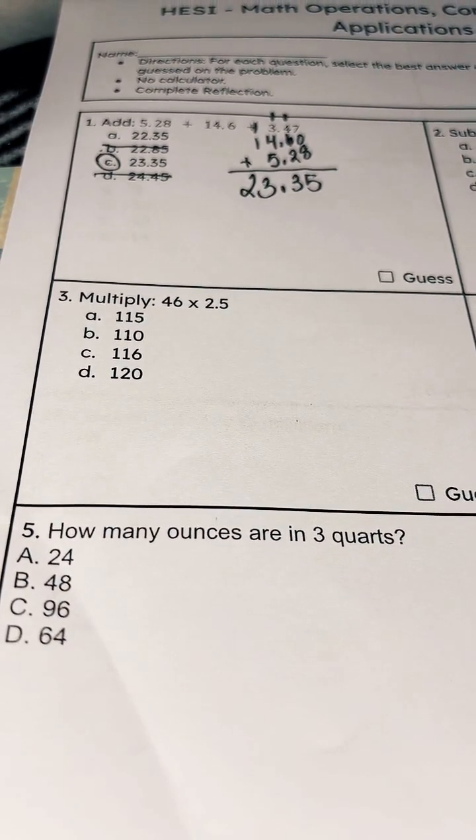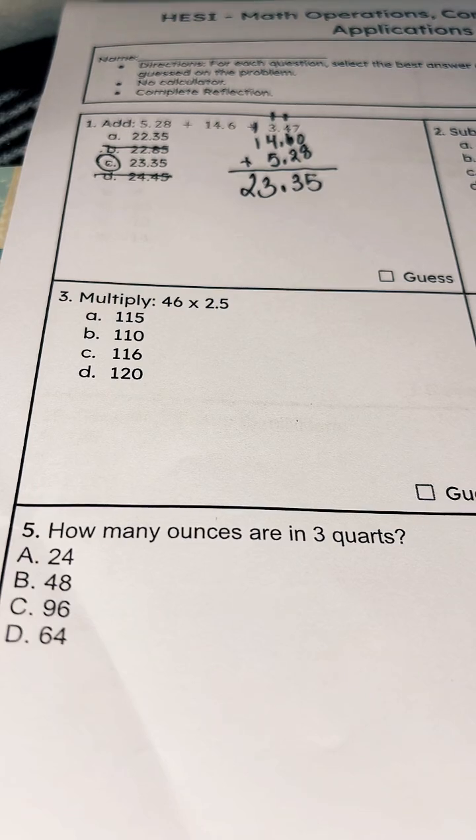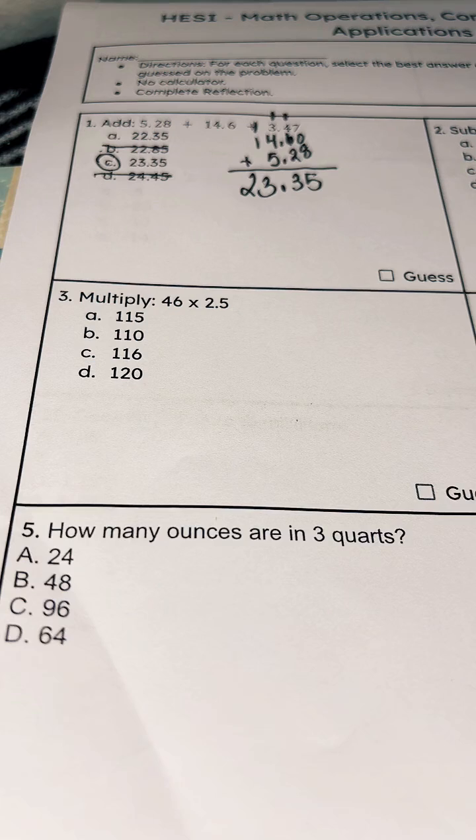All right, now multiplying. When we're multiplying decimals, does the decimal matter in the beginning? Yes or no? Big Al said no. Whenever we multiply, you guys, it does not matter in the beginning.